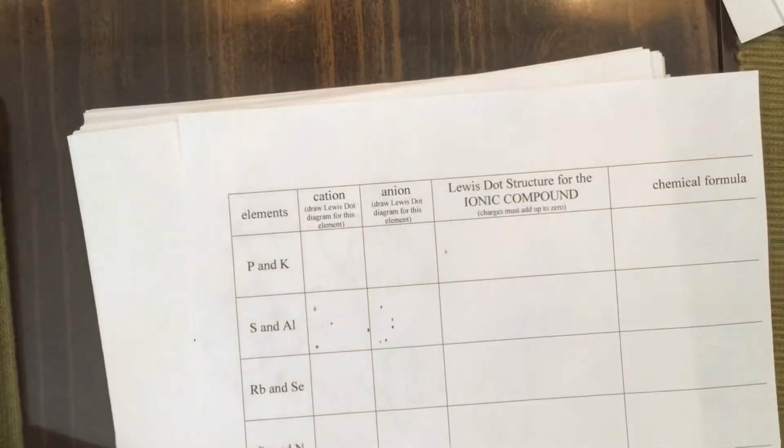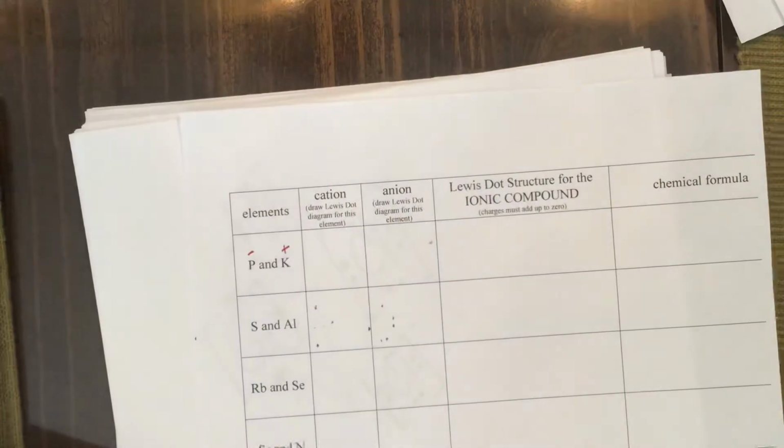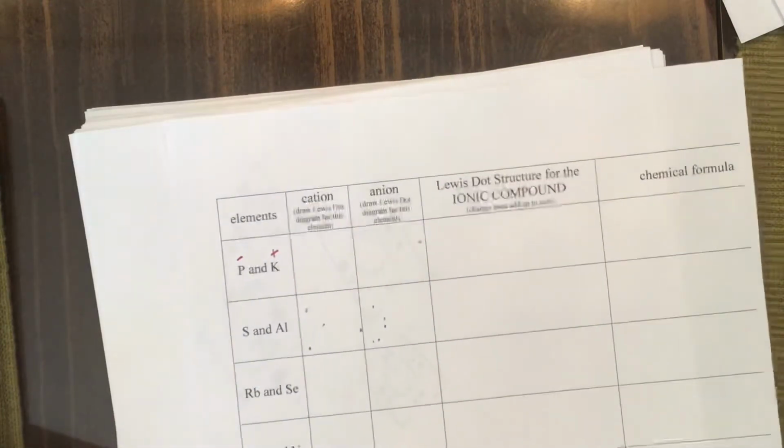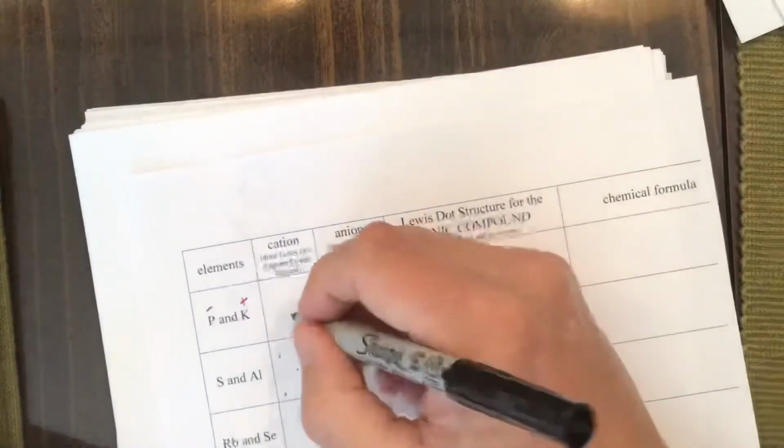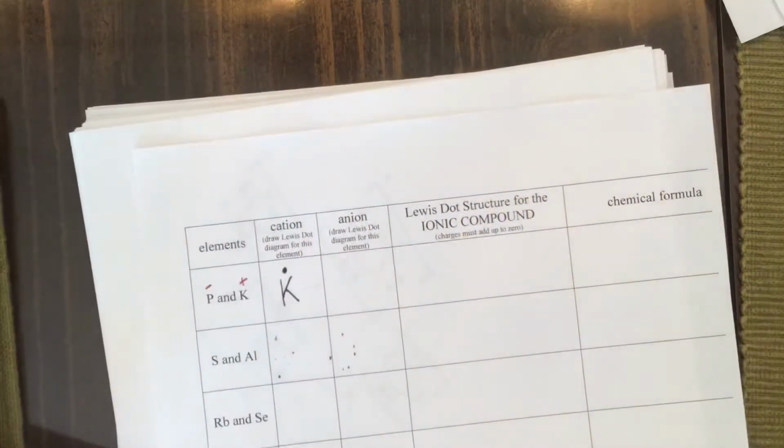All right, let's go to the second page now. Let me find my second page. Here we go. All right, so now we're going to do phosphorus and potassium. Remember, potassium's the metal, phosphorus is a non-metal. Okay, and so our good friend potassium has 1 valence electron because it's an alkali metal in group 1.